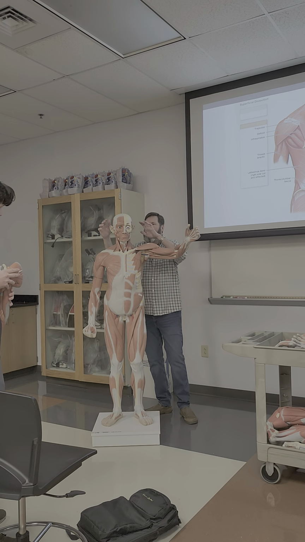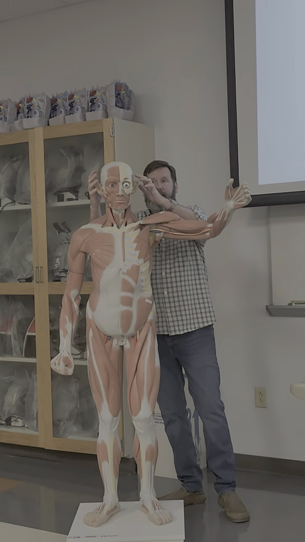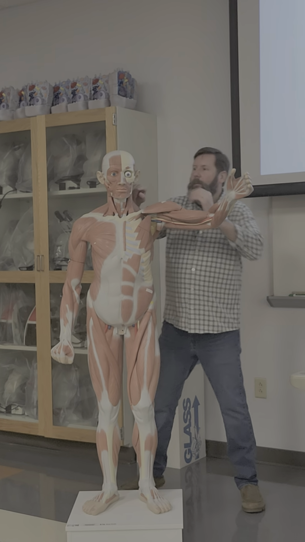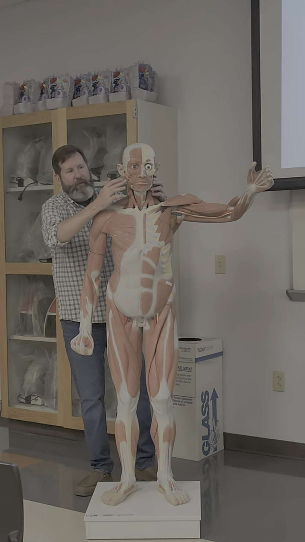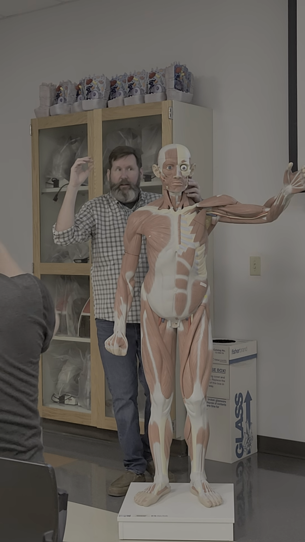Good. What's the name of the muscle covering the temporal bones? Temporalis. Good. All right. Now, what we have here, this bone is the mandible. So, what is the name of this muscle right here that connects to the mandible? Masseter. Good. Mastication. Okay. All right.